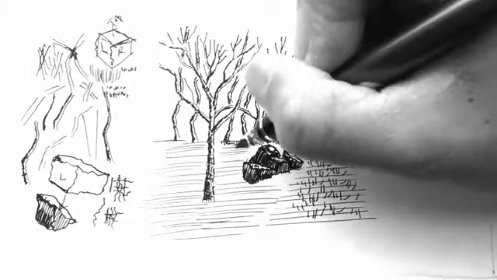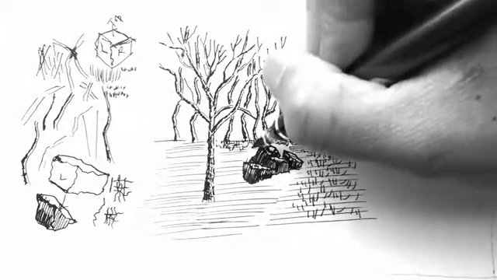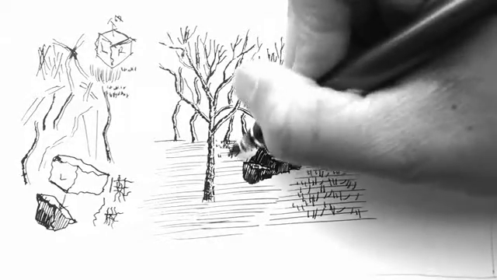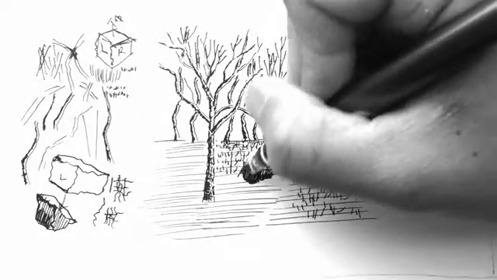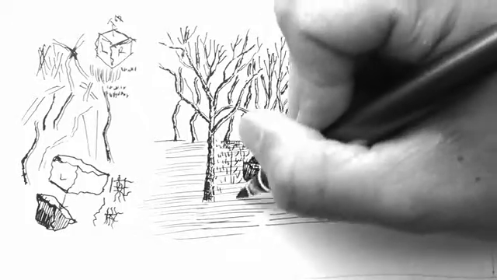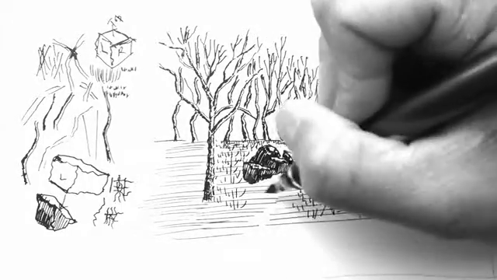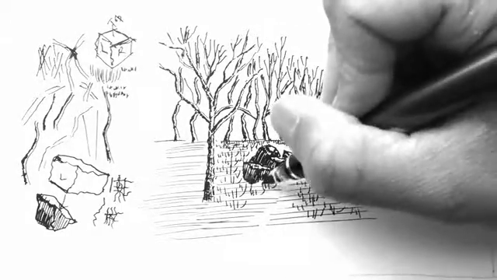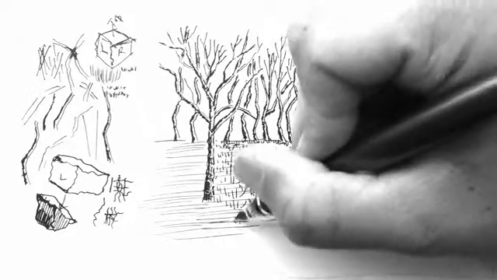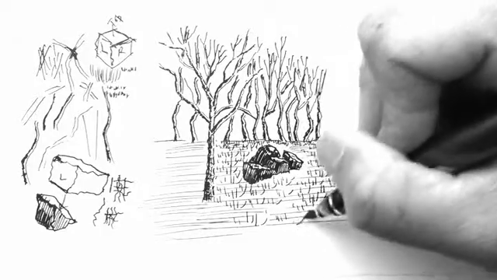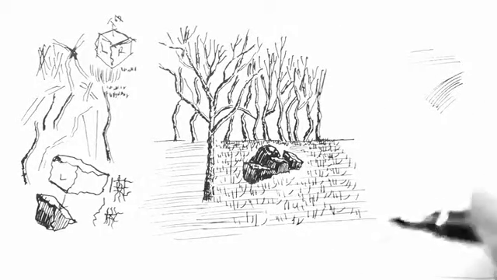So I'll do the same over here. I will add a thin, small grass stroke in the distance, and then as I get closer to the viewer, I will increase my grass stroke. So the closer I get to the viewer, the bigger I make my grass stroke.